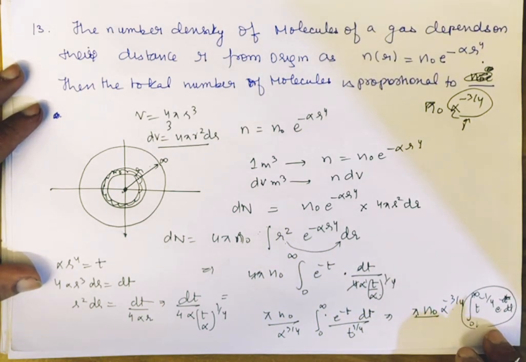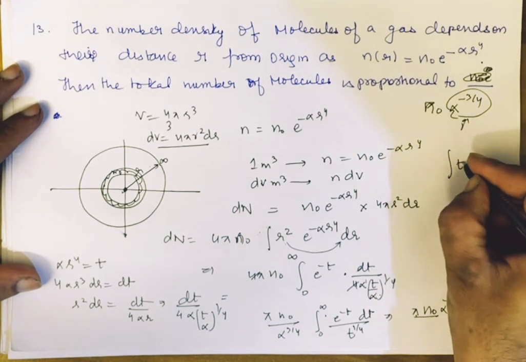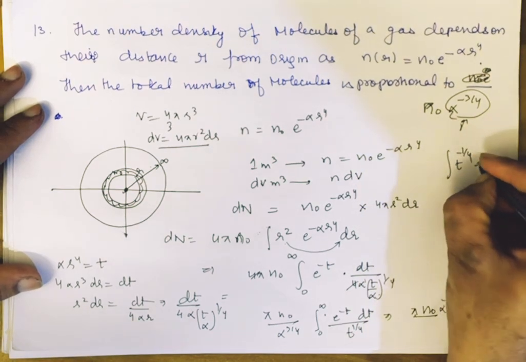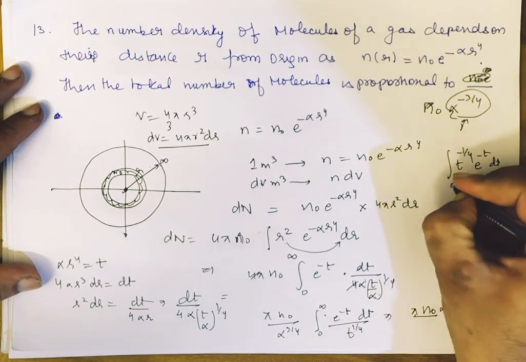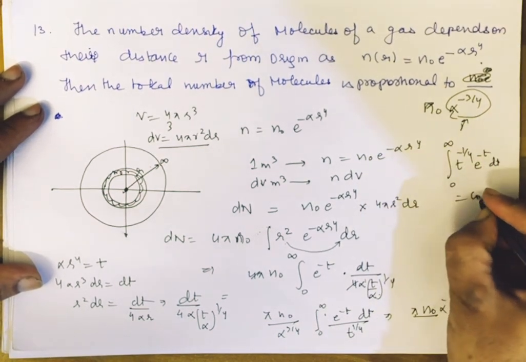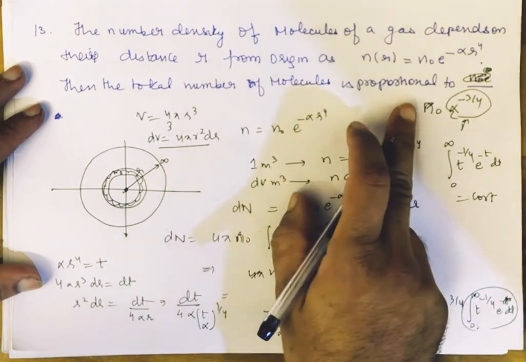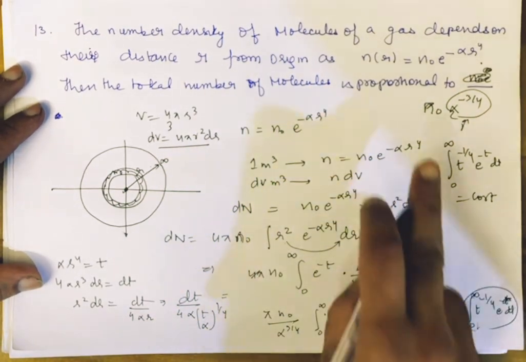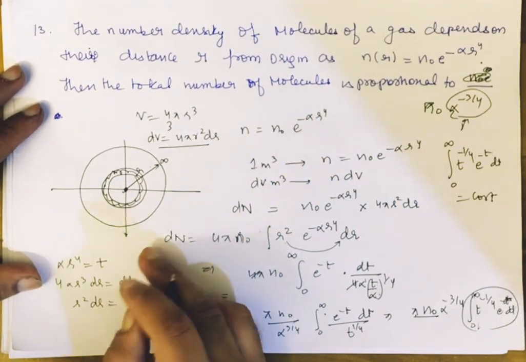We don't have to solve this. This function is a very typical one. We don't have to solve it because we have it within limits and it will come out to be a constant, so it's of no use. That's why they are asking proportional to. For proportional, the answer is n naught alpha power minus 3 by 4.